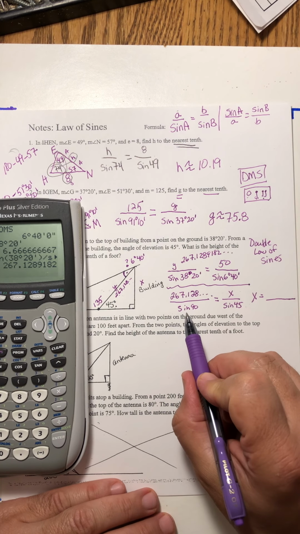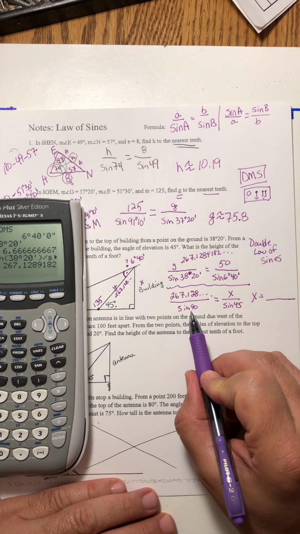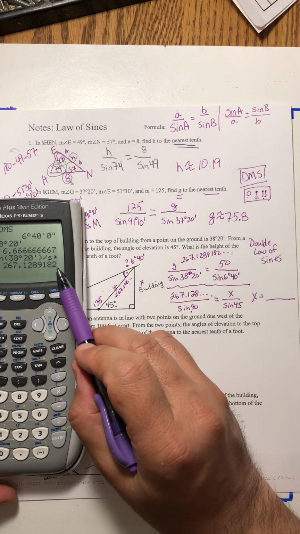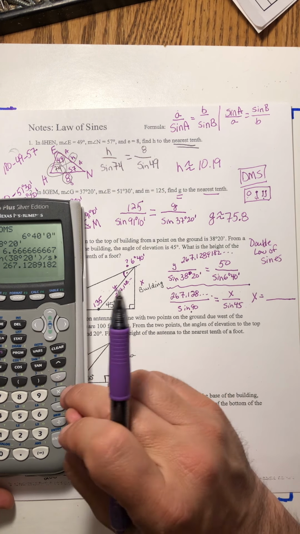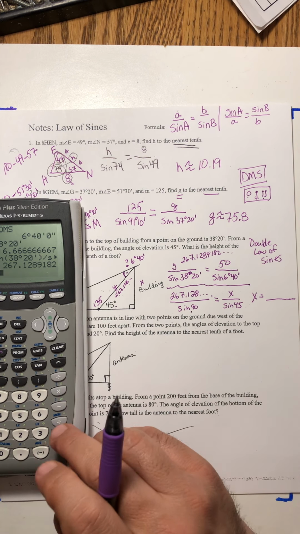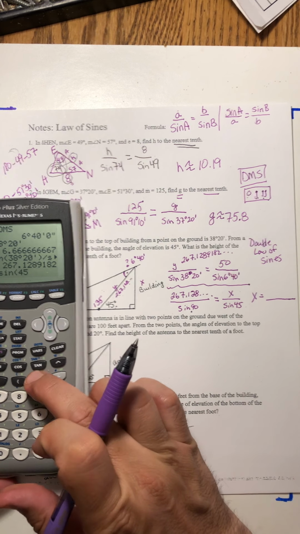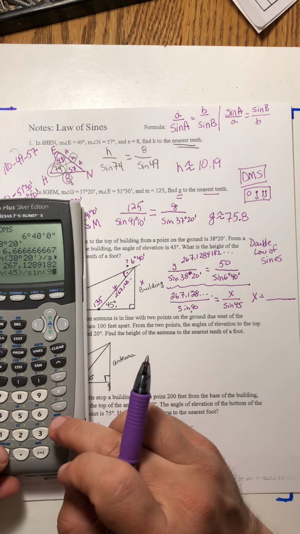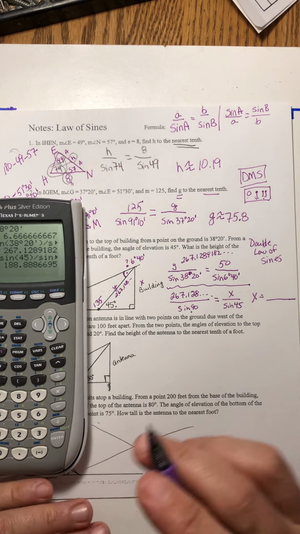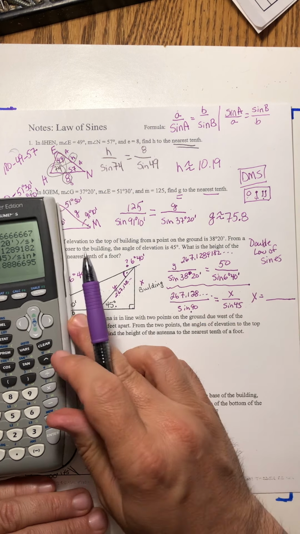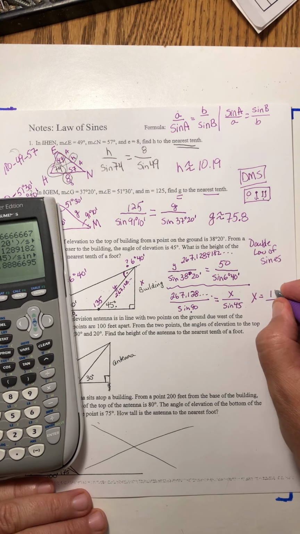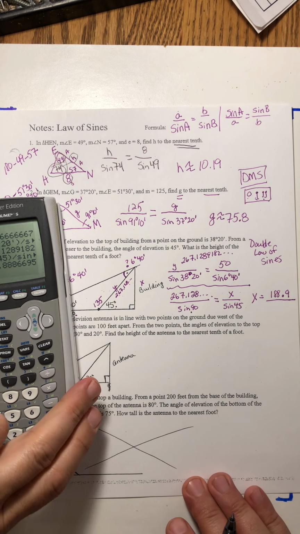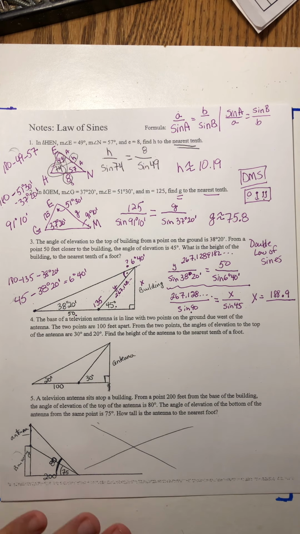Some of you may have remembered from last year, sine of 90 is equal to 1. Or else we'll definitely pick it up this year. In any event, it's this answer right here that I'm pointing at. I'm just going to hit times sine of 45, and then divided by sine of 90. And there you go, 188. We said nearest tenth, so 188.9. Okay. I'd say do the next one on your own, but I know we can't do that.